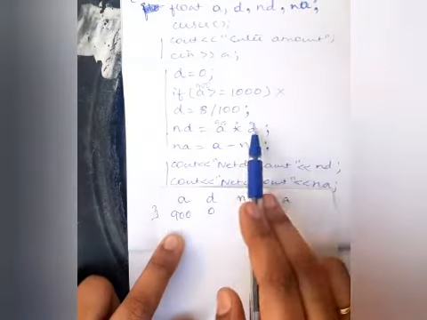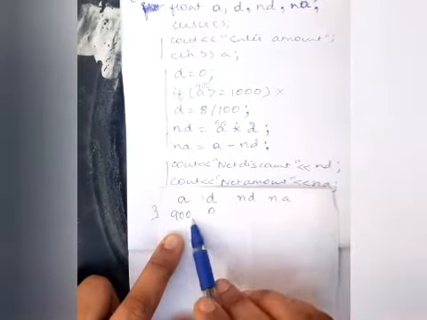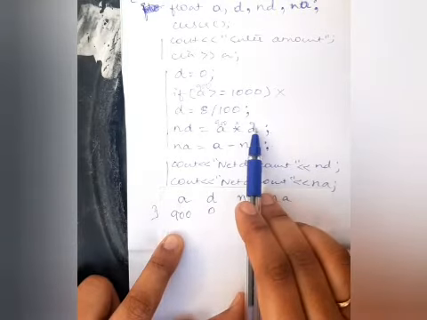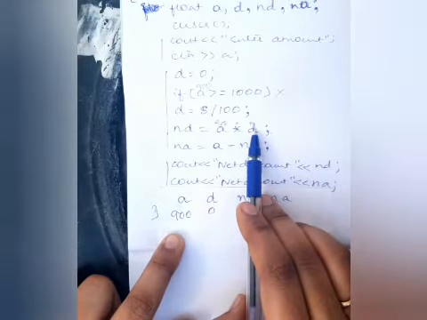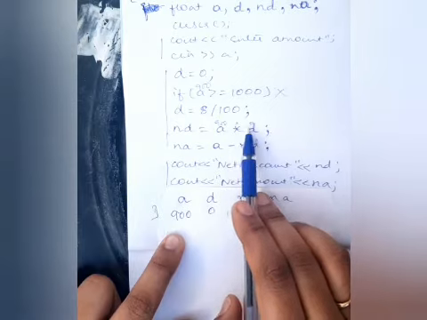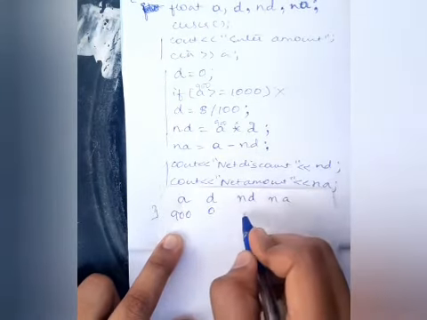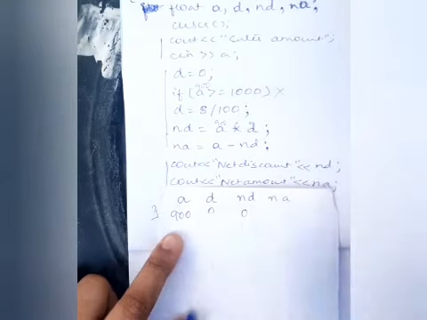What is D value? That is 0. Now calculate. 900 into 0 is what? Whatever number you multiply with 0, the value will be 0. So that 0 will be assigned to ND. Now we got the value of ND as 0.